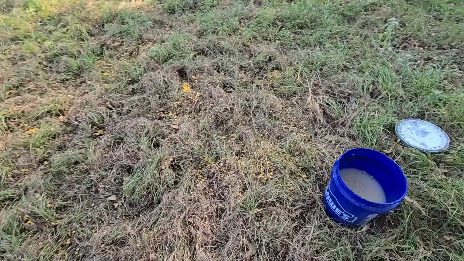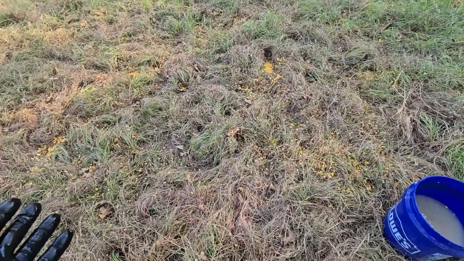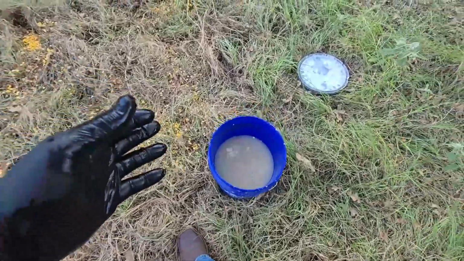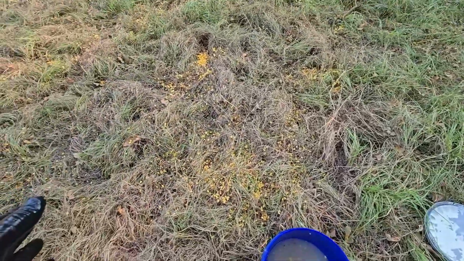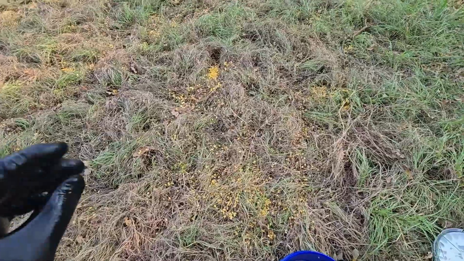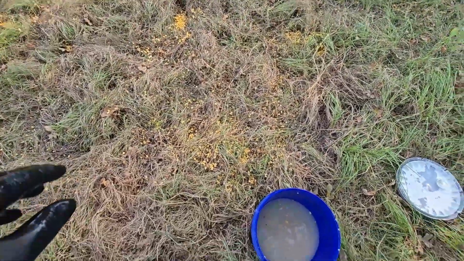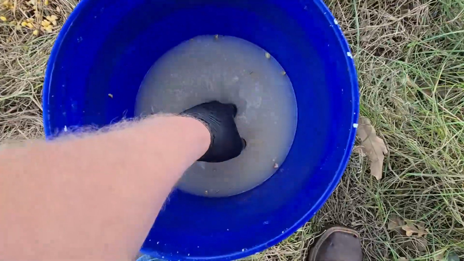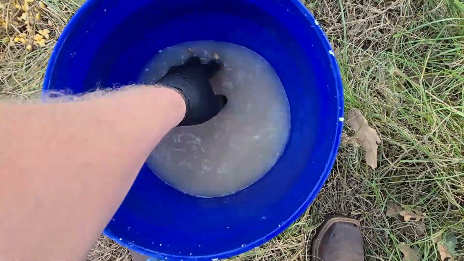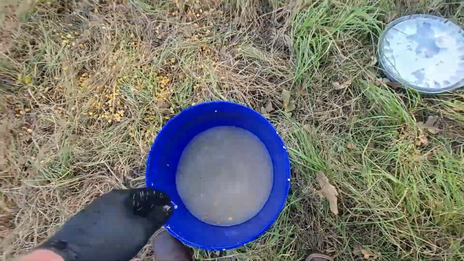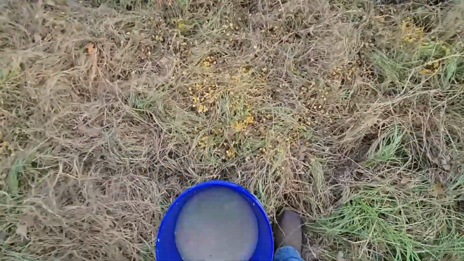All right, so we have laid out about a half a bucket of corn. Hogs can't see very well, they can't hear very well, but they can smell. That's how they know where to root at and find their food. So that juice in there is kind of harboring a lot of the smell, which is why I usually let mine get a little bit more sour than that.